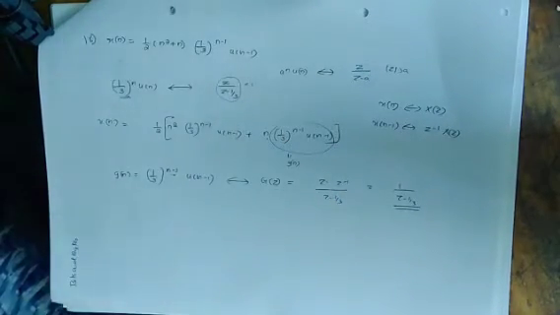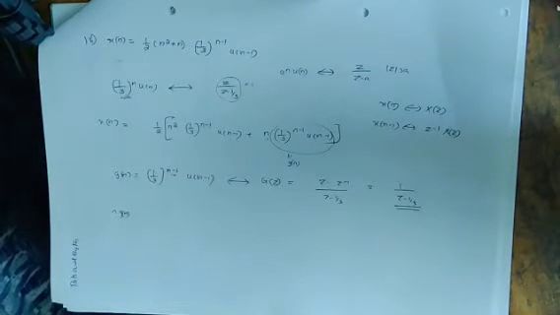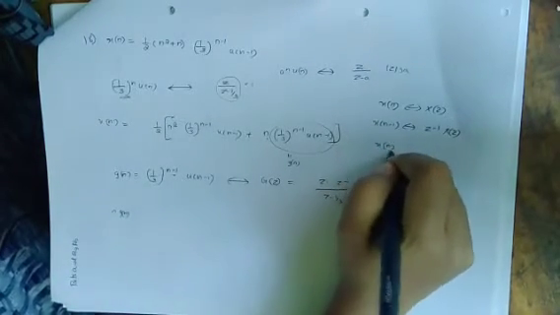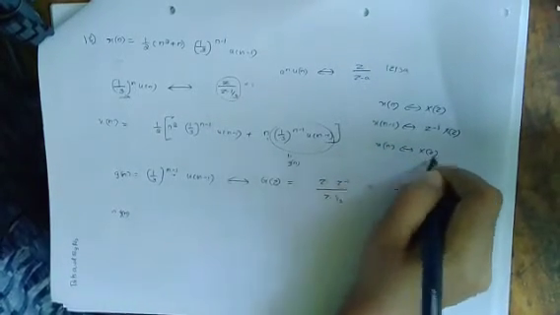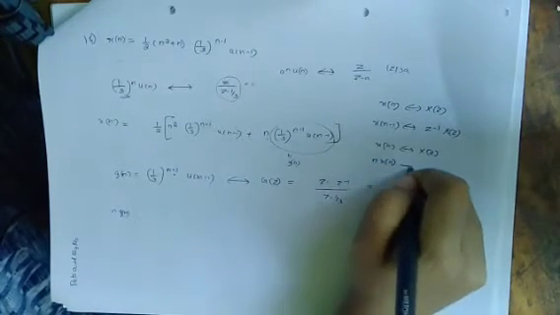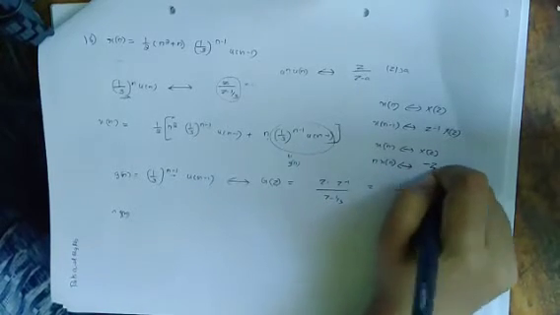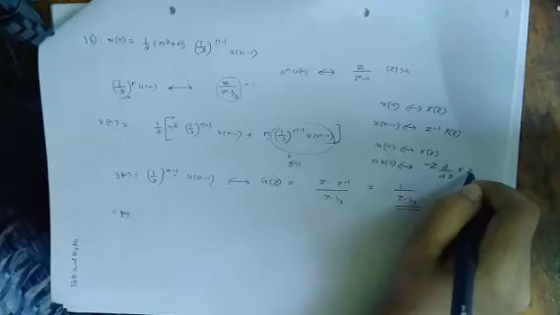We have to find out the z transform of n into g of n also. Here also we are going to use a property of z transform. If x of n has a z transform of x of z and it is multiplied by n, then it will have a z transform equal to minus z d by dz of x of z.